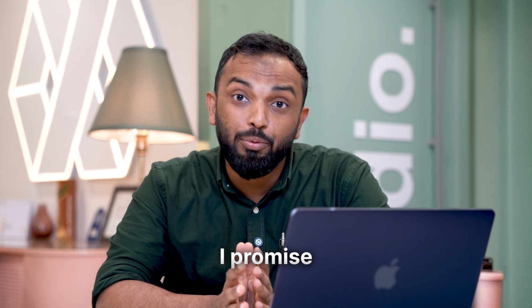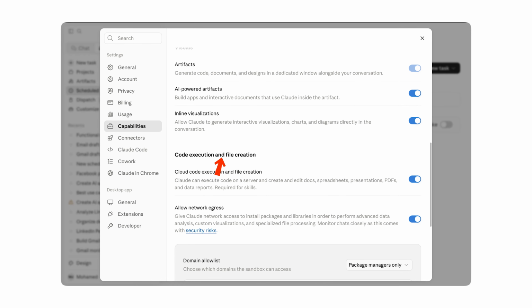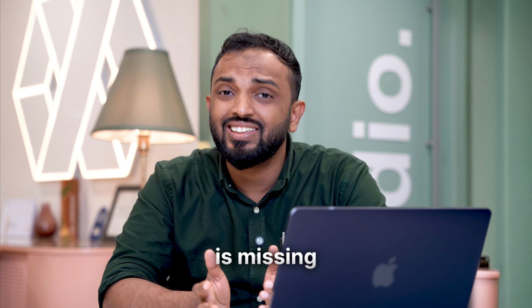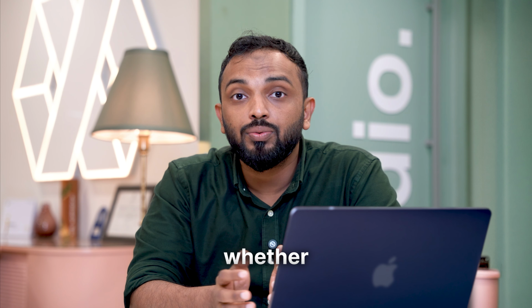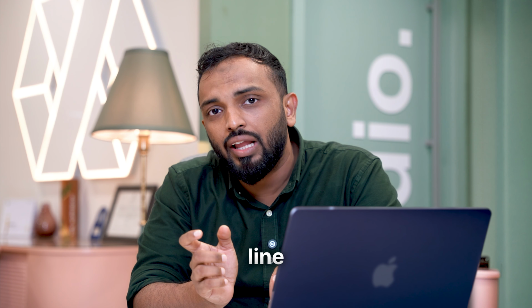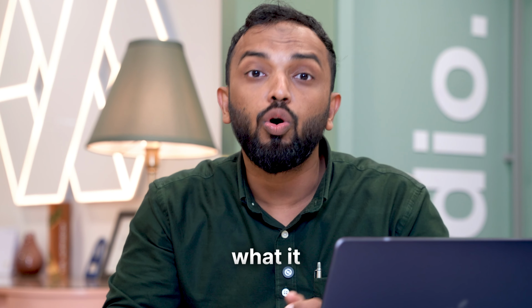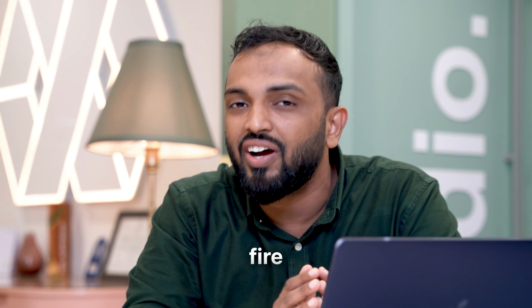Now the mistake, I promise, this is why people try skills and think they don't work. Two things. One, if you don't turn on Claude execution in settings, skills won't even show up, and people assume the feature is missing. Two, the big one, a lazy description. Claude decides whether to use a skill based on that one line. Claude never triggers it and you blame the skill. So use the formula: what it does, when to use it, what it produces. Be specific, nail the description, and your skills fire every time.